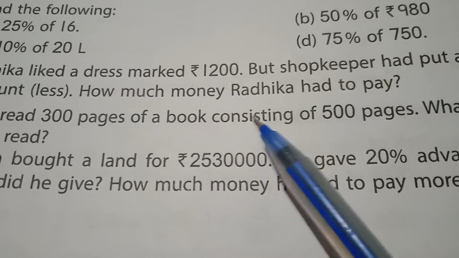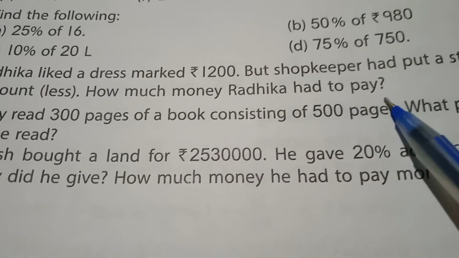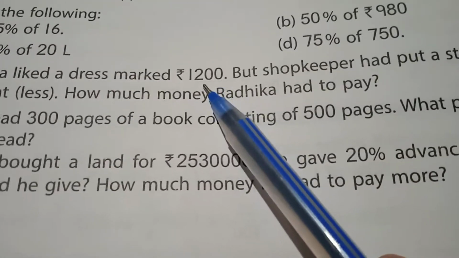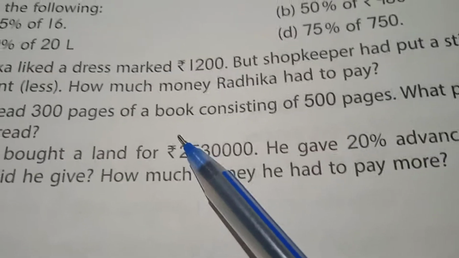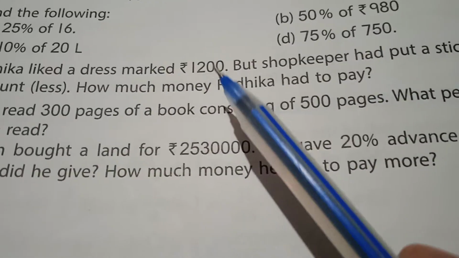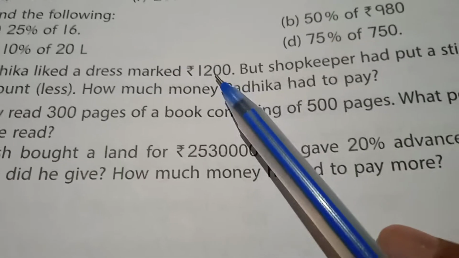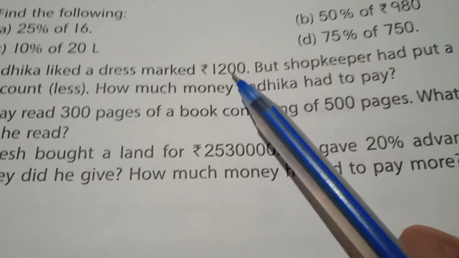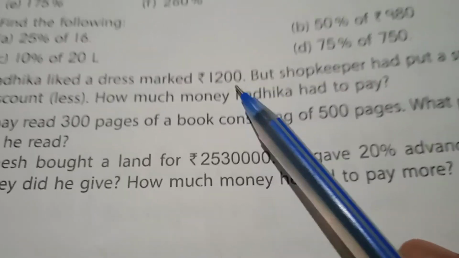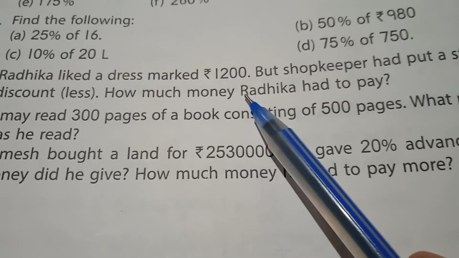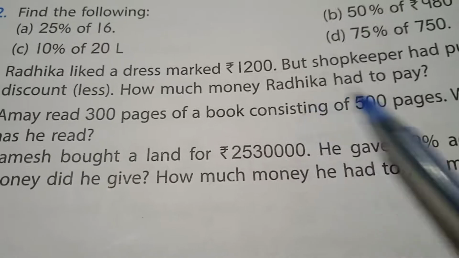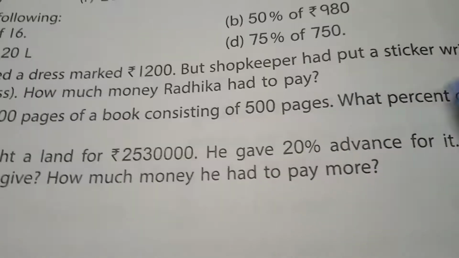So the question is, how much money then will Radhika pay? Because she will not pay 1200, she will have to pay something less. So how much less is being cut off from this money, which if we take it away from this, then we will come to know what is the actual price that Radhika will have to pay after the discount of 25%. So for this sum, let us come to the solution straight away.